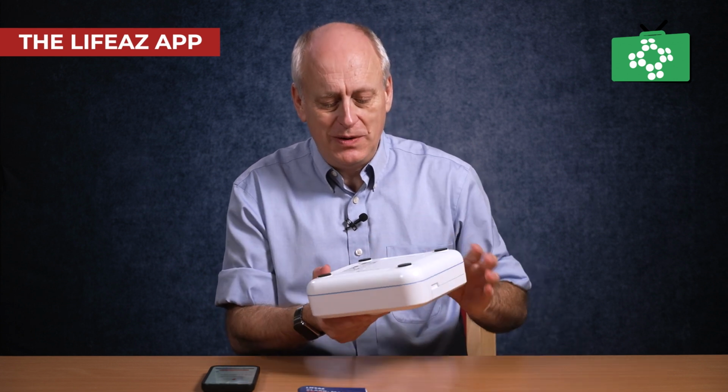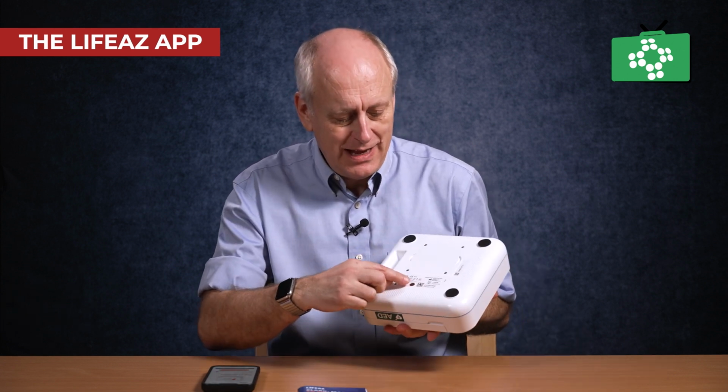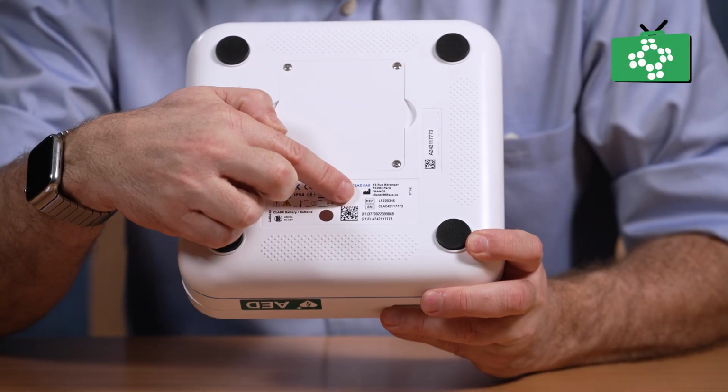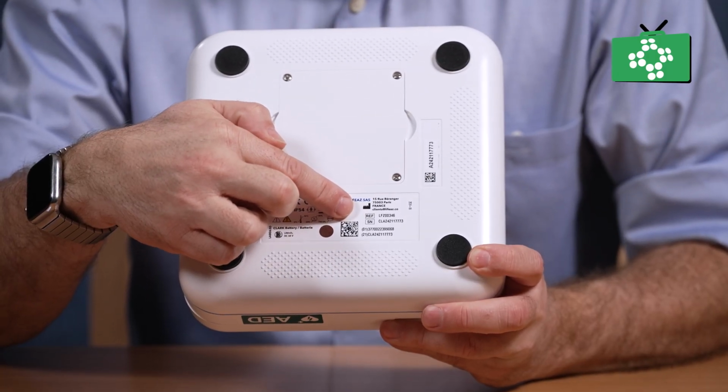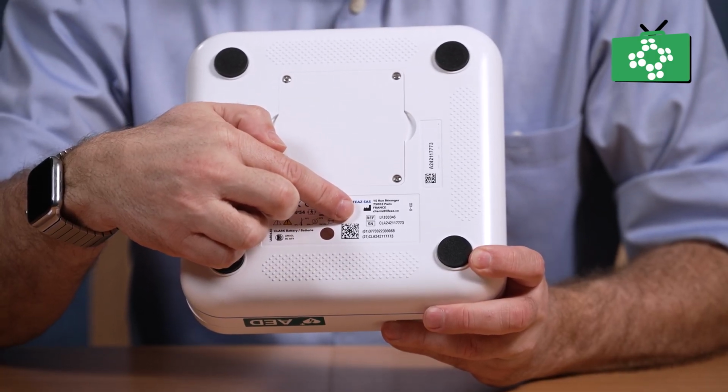Now, to start with, you need to locate your serial number. If you look on the back, there's a little section on here, and it literally says on there the serial number. It says SN and then a long number. That's the number we need to enter into the app. So while you're doing it, just have that viewable, and you need to get that number correct.